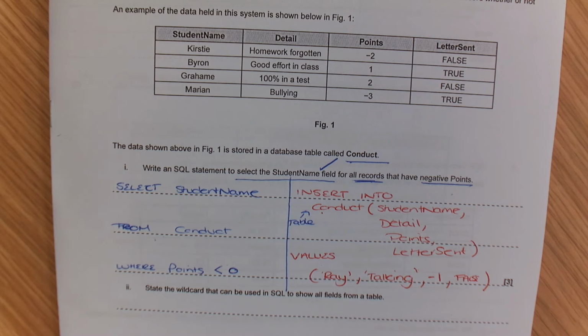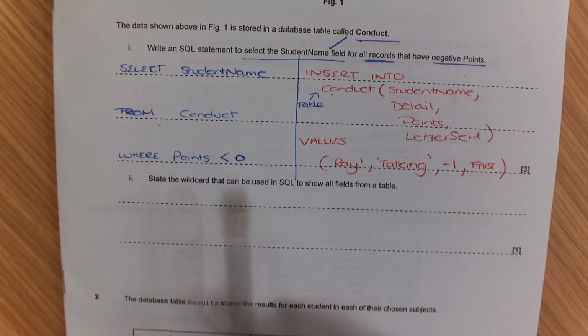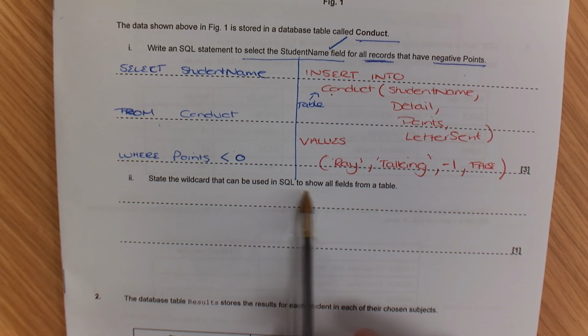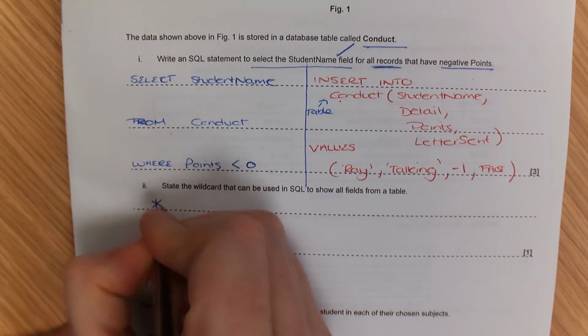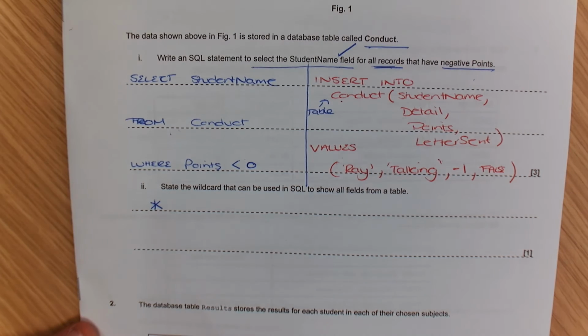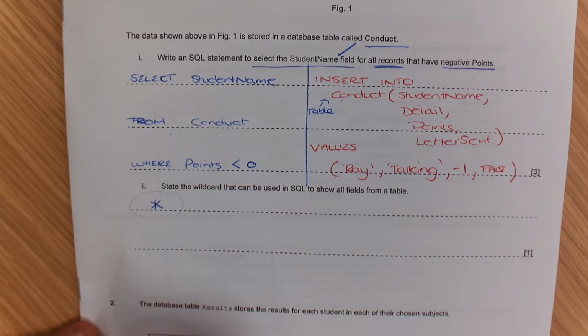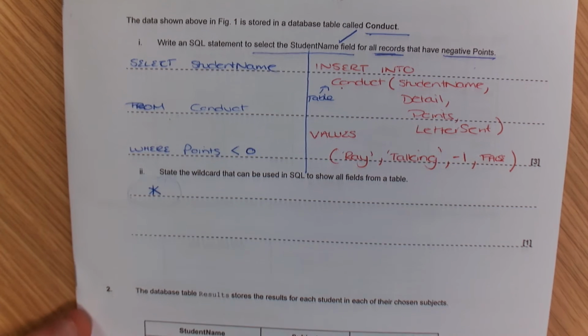Now there's another question down here. Select the wildcard that could be used in SQL to show all fields. What it means by a wildcard is a star. If you want to select all from the database, you should be using a star. That is what your wildcard is.